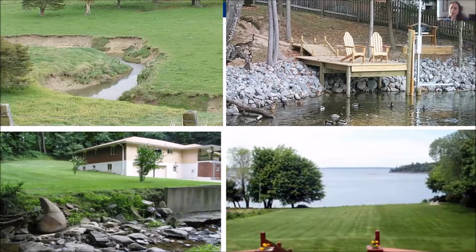And then in the lower right-hand corner, there are some trees, but there's a big lawn. And there's a big straight path from that house down to the water.